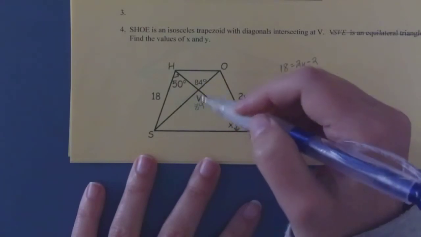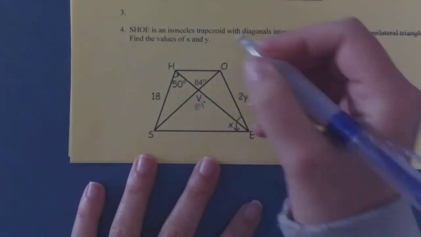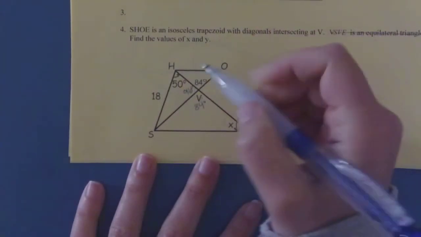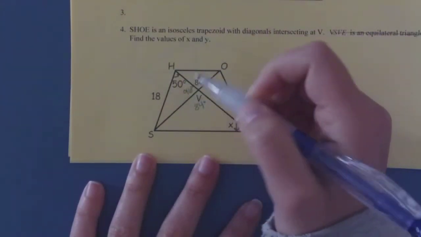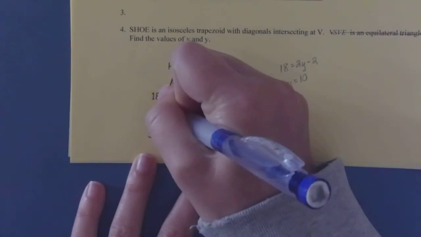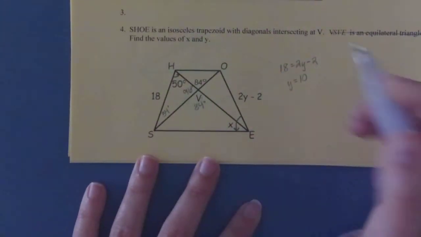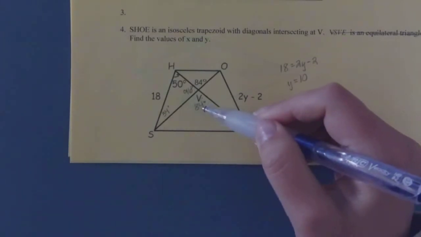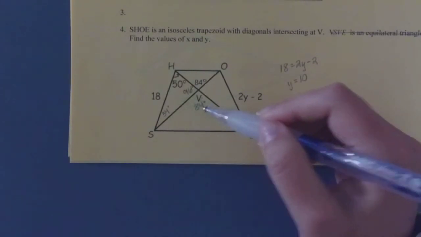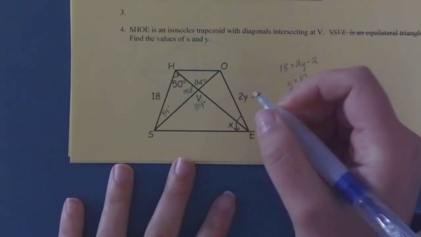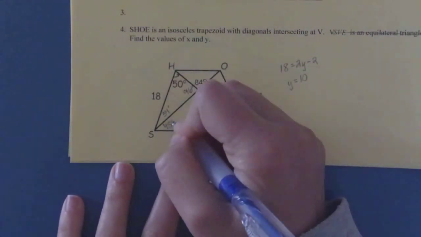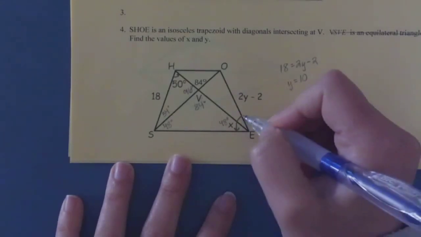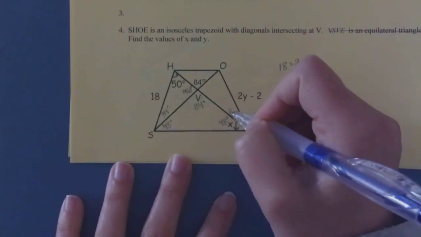Easy enough. Now let's use the facts that we know about intersecting lines and the angles they create to finish this off. This is a linear pair, meaning this is 96 degrees. If I subtract these two from 180, I'm left with 34 degrees. Now in this triangle here, 180 minus 84 leaves us with the 96, of course. When I cut that in half, both of these angles are 48 degrees.